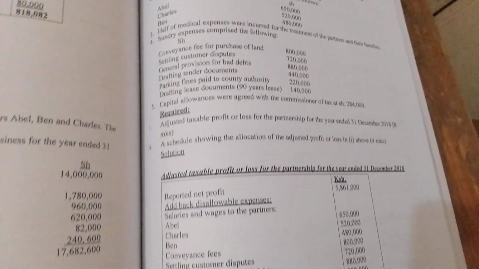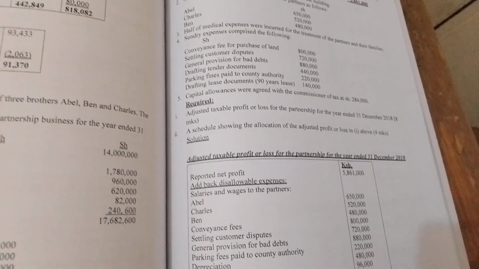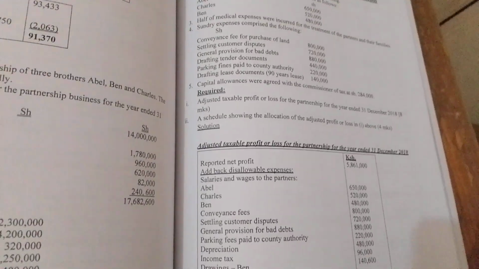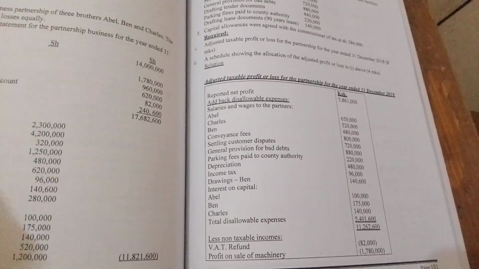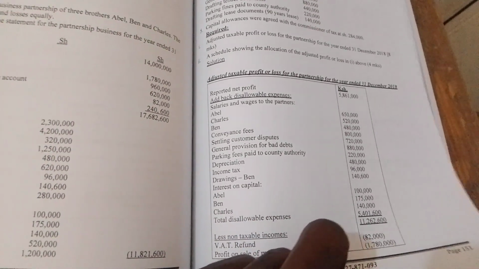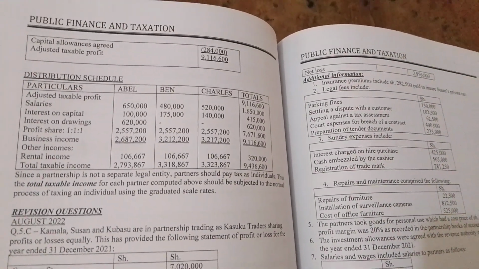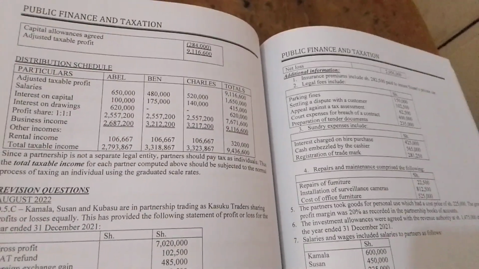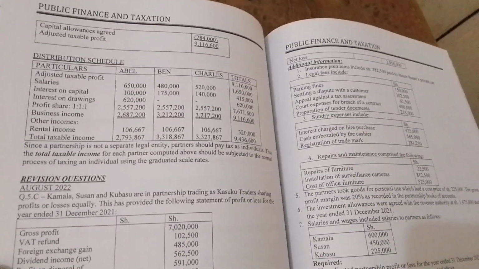Required solution. With the solution, start with the reported net profit and add back disallowable expenses. You must have a list of all disallowable expenses. You add back disallowable expenses. Then you less non-taxable incomes. And then you less capital allowances, you get your adjusted taxable profit. From there, prepare your distribution schedule. That is it. So we come to the end of that discussion.